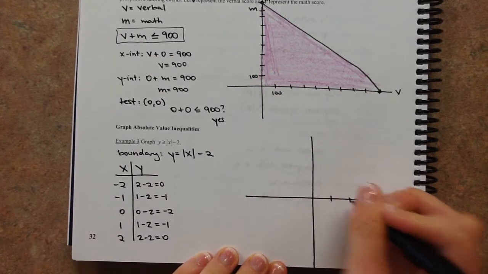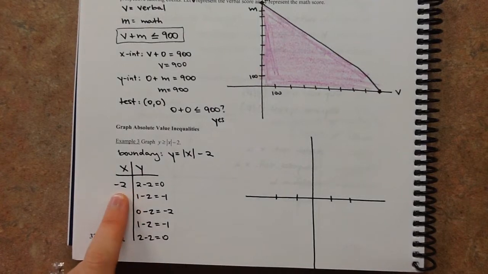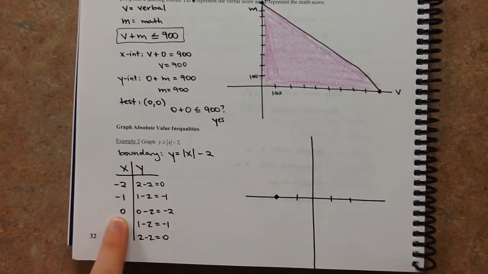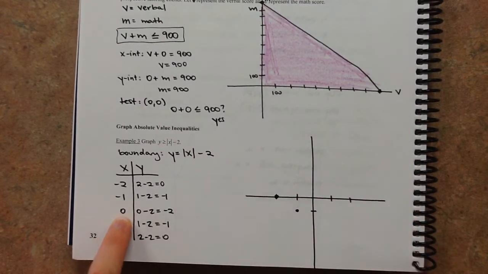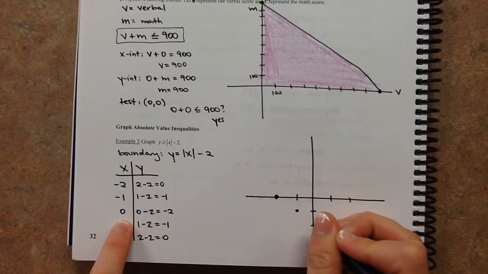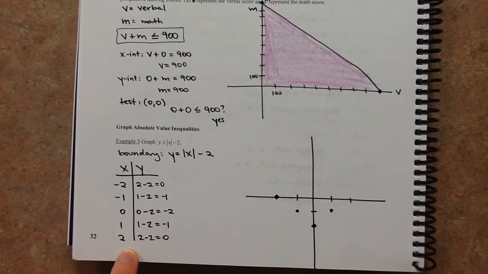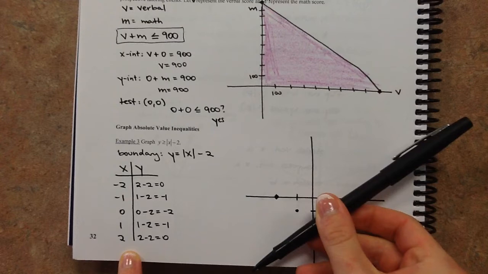So I have just a few x values that I'm plotting. So at the point -2, my y value is 0. At the point -1, my y value is -1. I have the point 0, -2, 1, -1, and 2, 0, right there. Okay, so I know my V shape is going to look like this and like that.